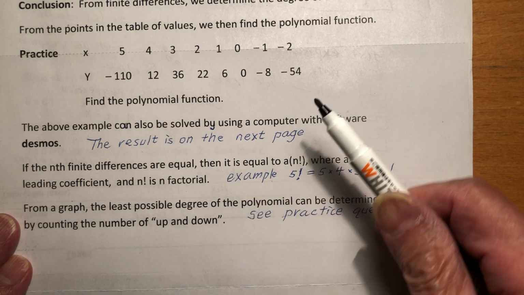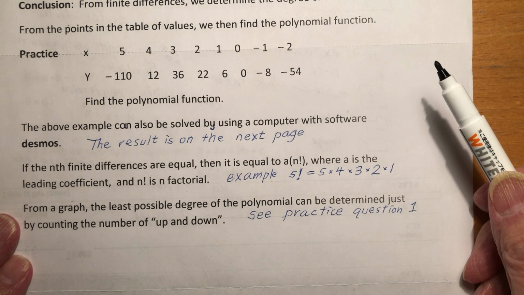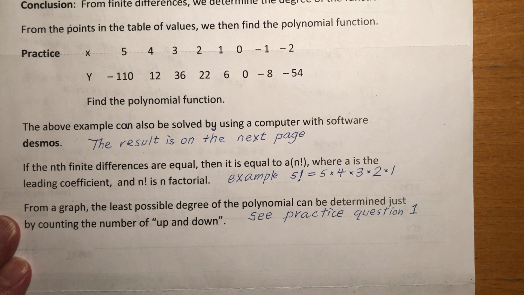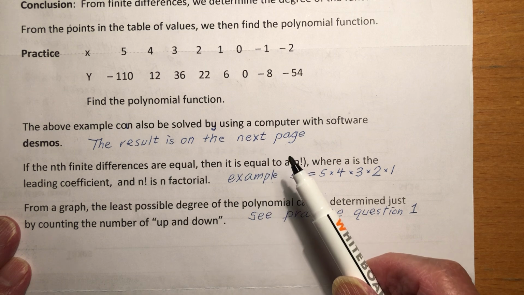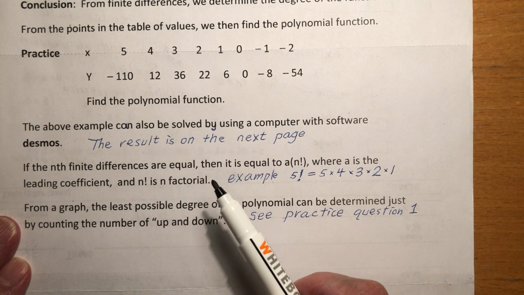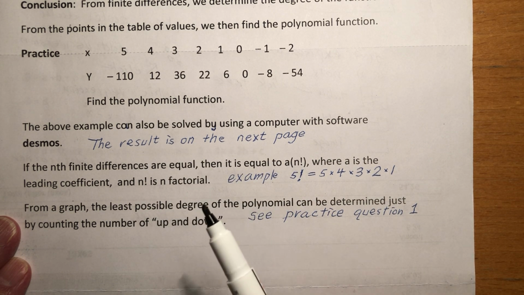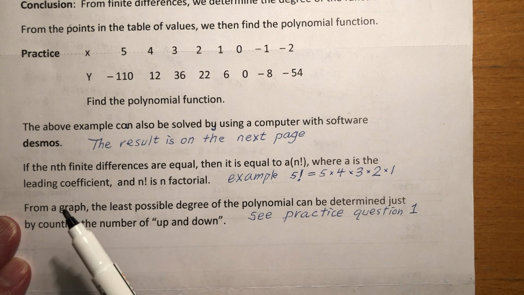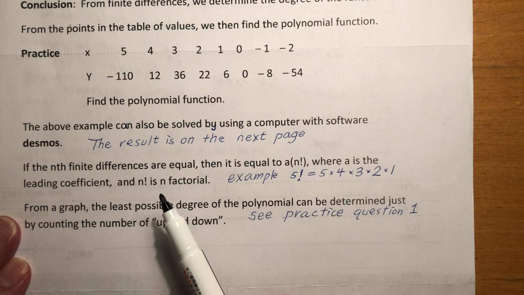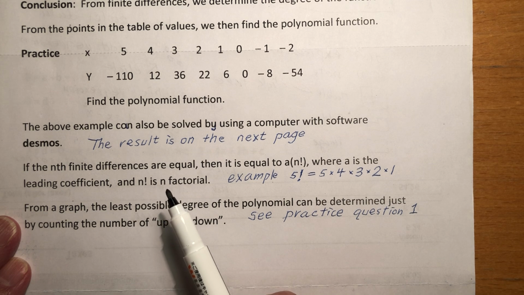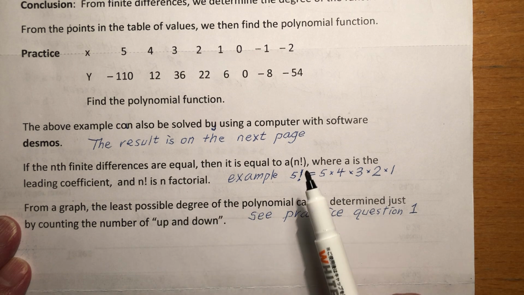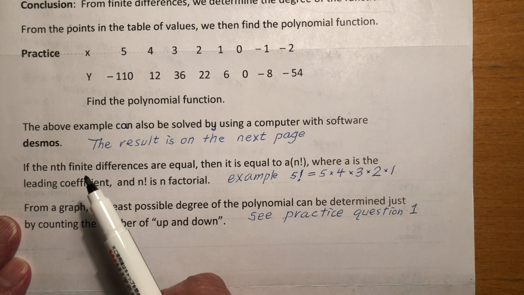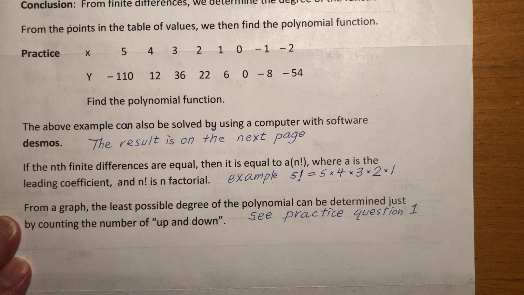However, the above algebra method also gives you the leading coefficient. This is just a relation between the leading coefficient, the value of the degree, and the constant finite difference.